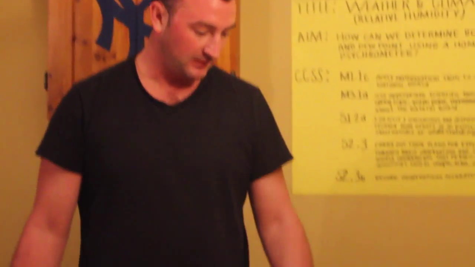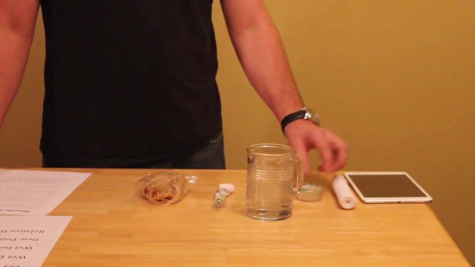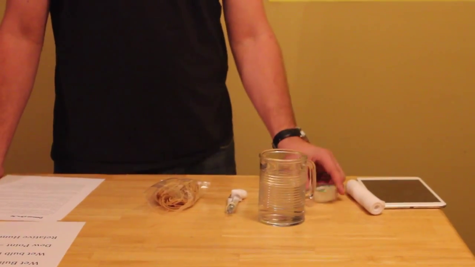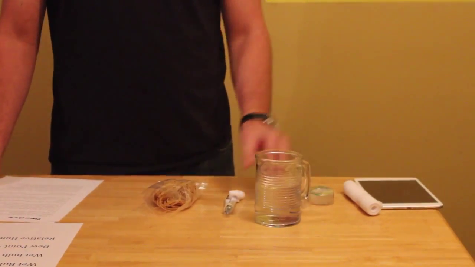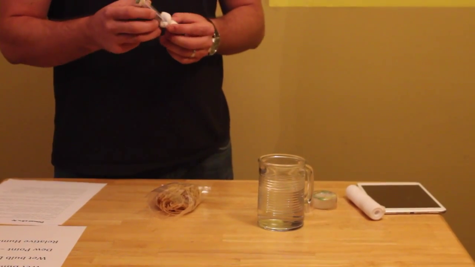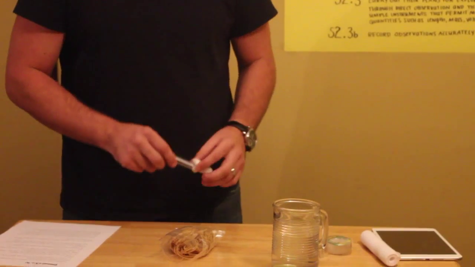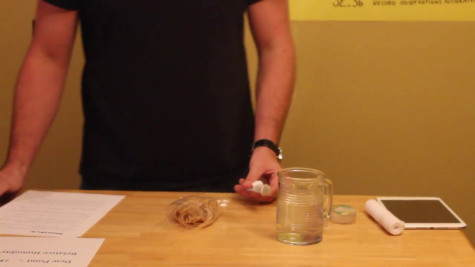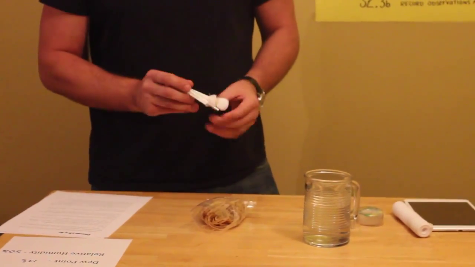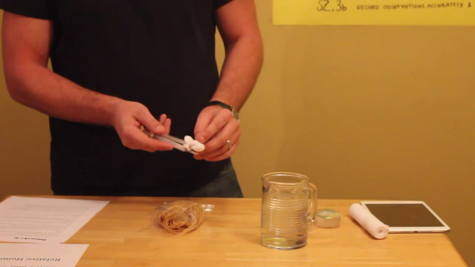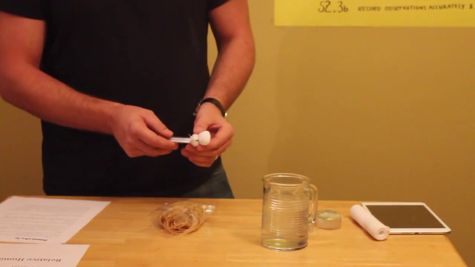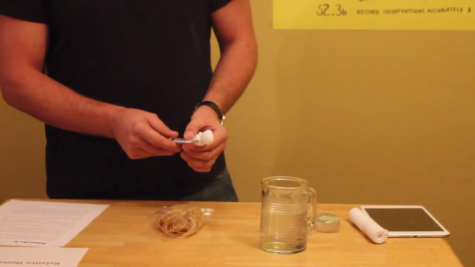These are the materials needed to conduct the experiment. Cloth, tape, a glass with water, two thermometers, one of them having a cloth tied around the end with a rubber band. There are two thermometers. One is called a dry bulb and one is called the wet bulb. The wet bulb gets a cloth around it, which is secured by a rubber band.